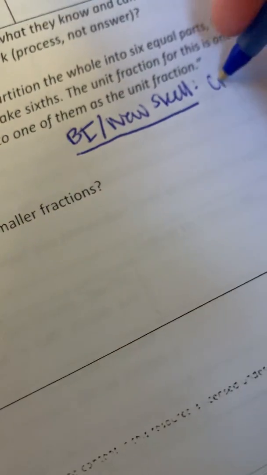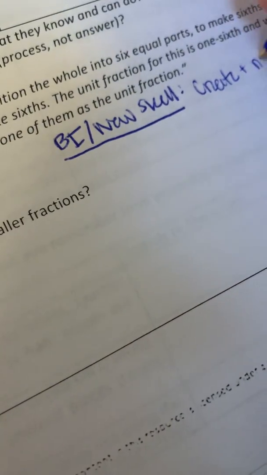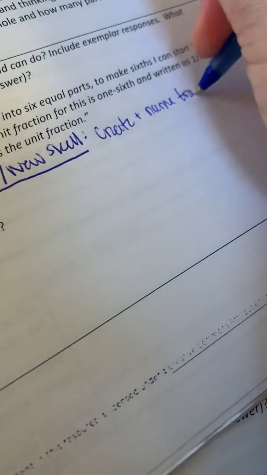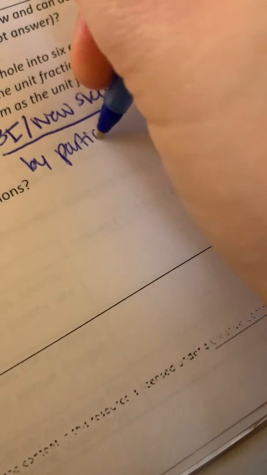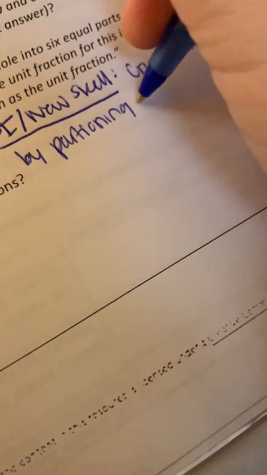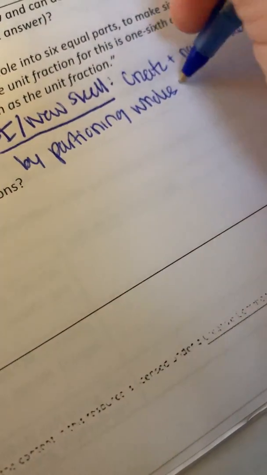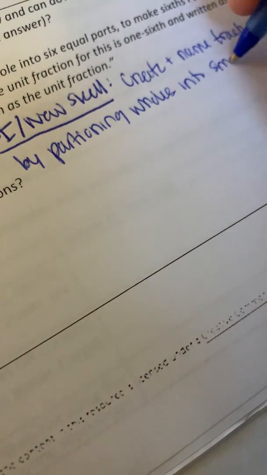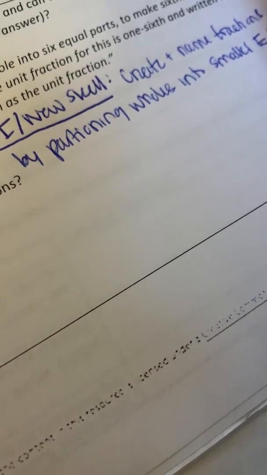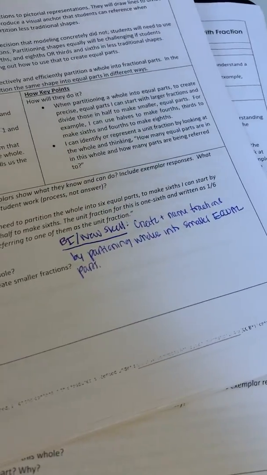So today, tomorrow, and every day I can create and name fractions by partitioning wholes into smaller equal parts. And we're going to call wholes and parts, we're going to interchange them for just a little bit.